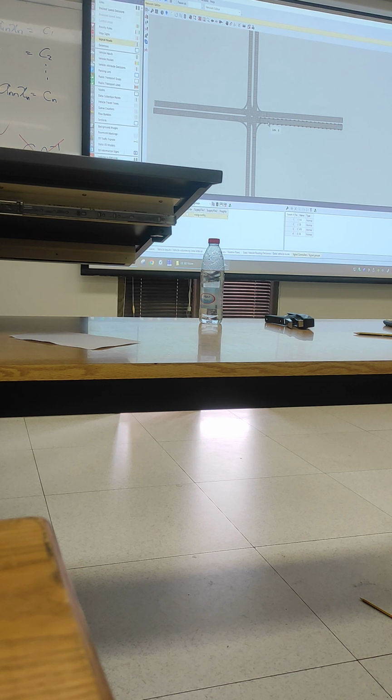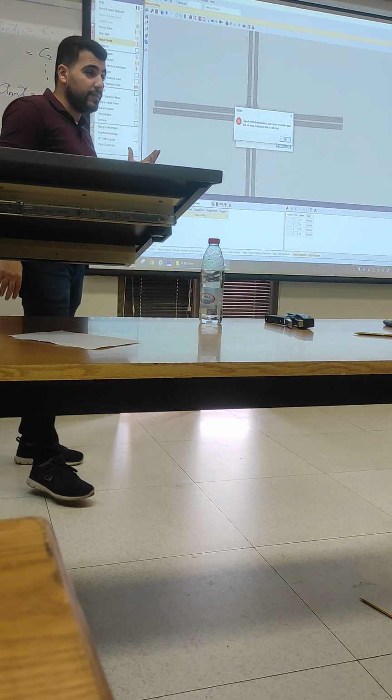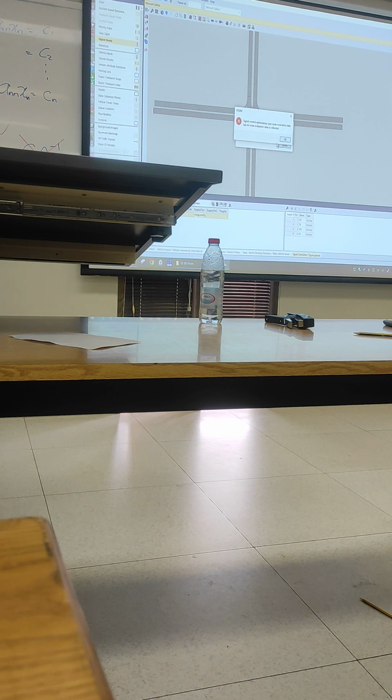So let's optimize the signal. How to optimize any signal? If we have signal control, here we have optimize or fixed time signal. But if I click this one, I'll get an error. Why? Because when you do the optimization, you need stages. So we need to create stages for the signal, then we go back to optimize the signal.